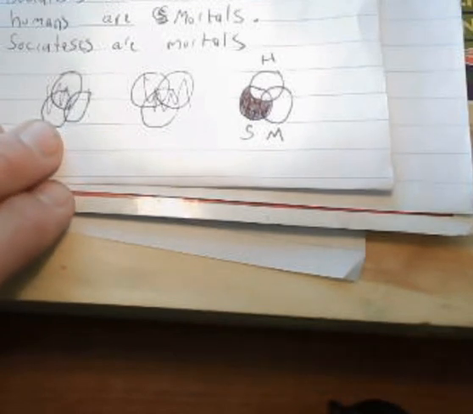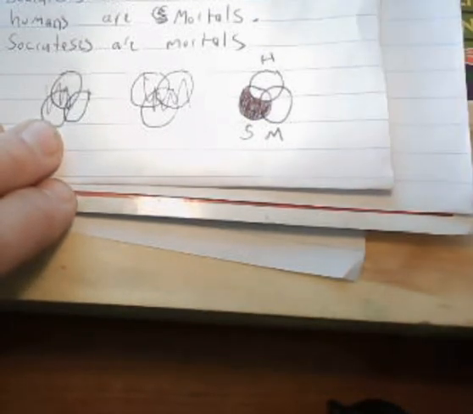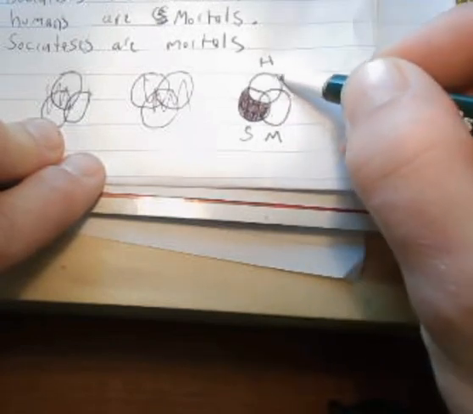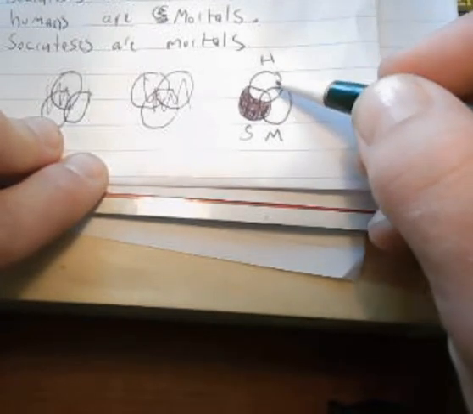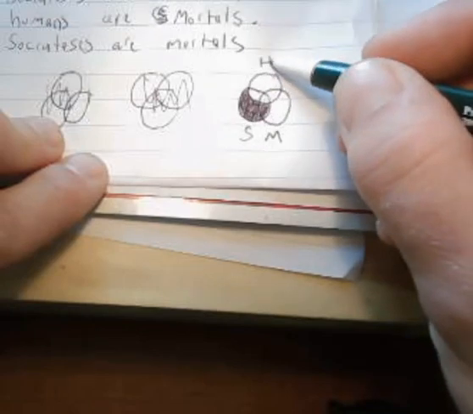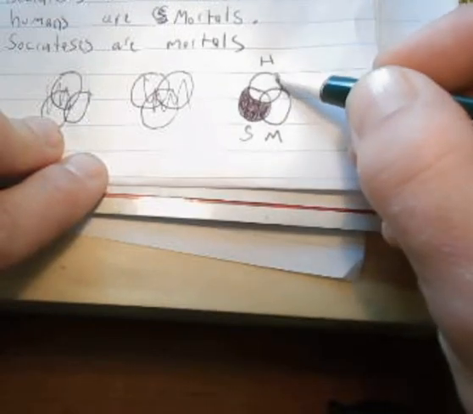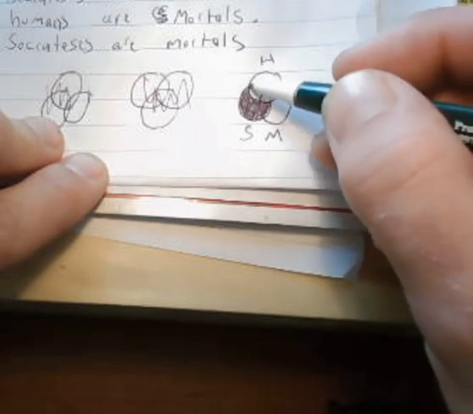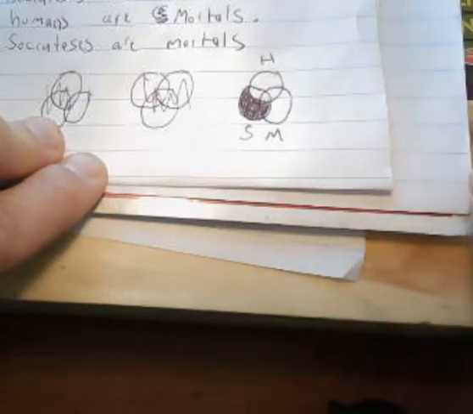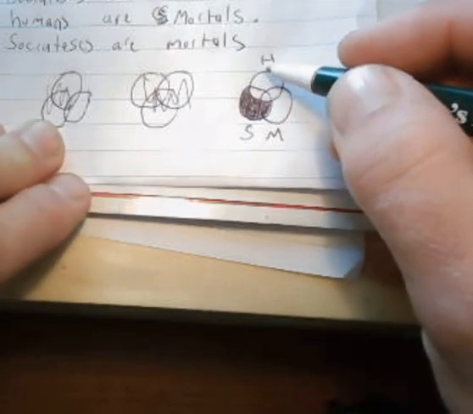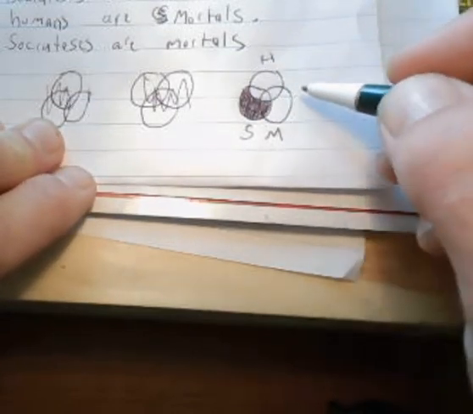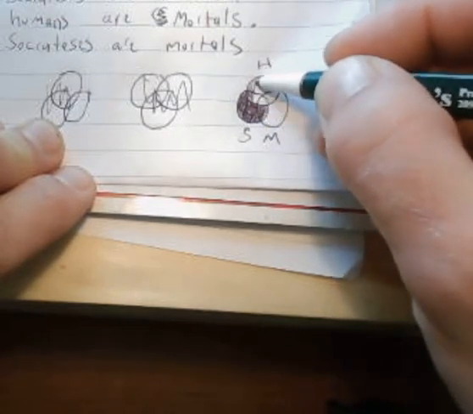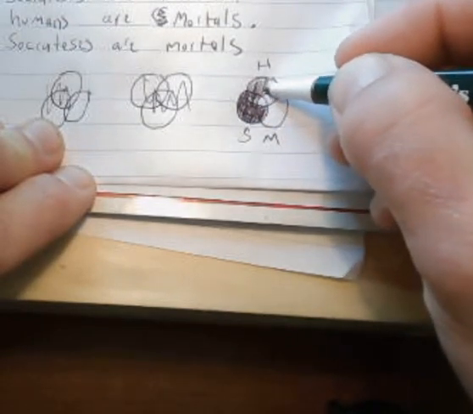So that one's represented. Now, all humans are mortals. So then we just look at this circle and this circle. And what we're trying to say is that there's nothing in the H club that isn't also in the M club. So there's nothing in here outside of the mortals club. No humans, sorry, all humans are mortals, right? No humans are not mortals. All humans are mortals means there's no humans outside of the mortal circle.